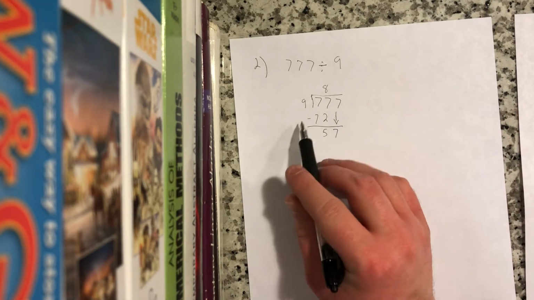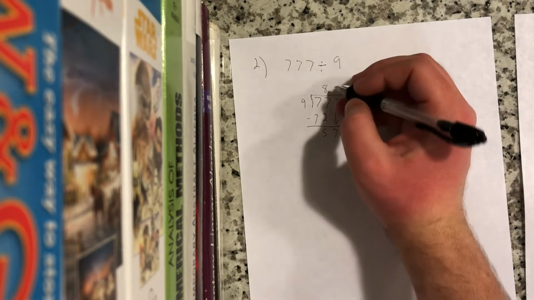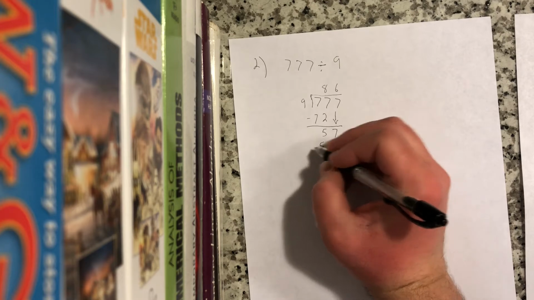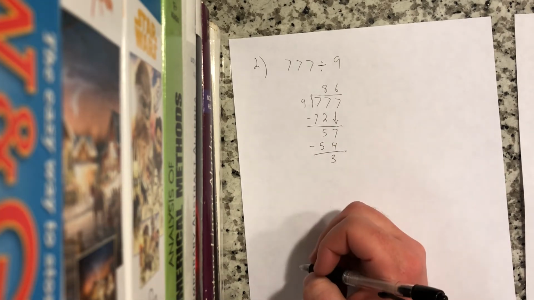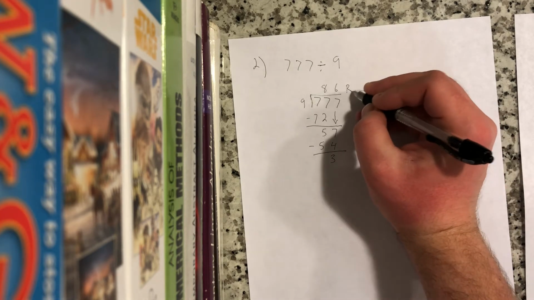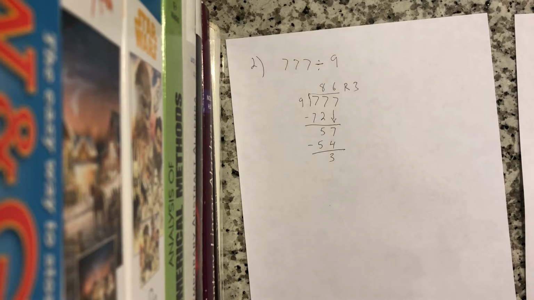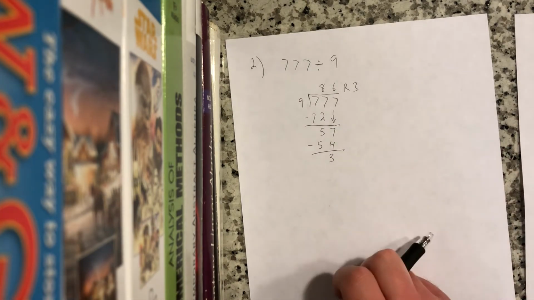Okay, so now, how many times does 9 go into 57? Well, that's going to be 6. You're going to have a 54 here. Subtract, and then you'll get a 3. So again, just for the time being, write R3, but remember we'll be changing out and not using that R anymore.